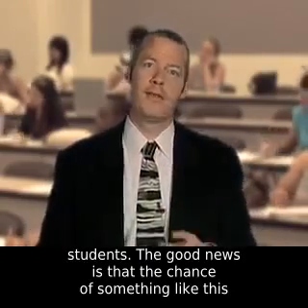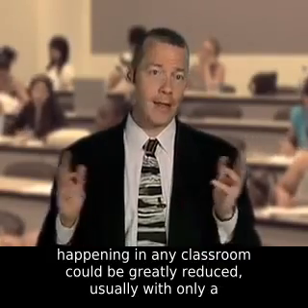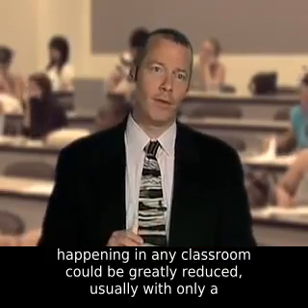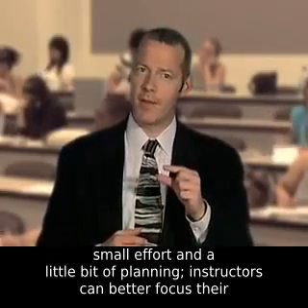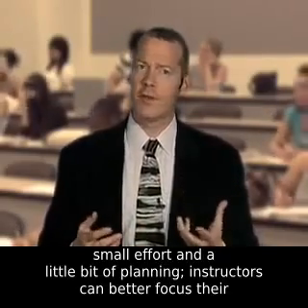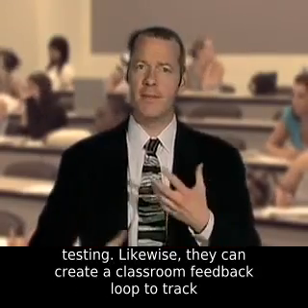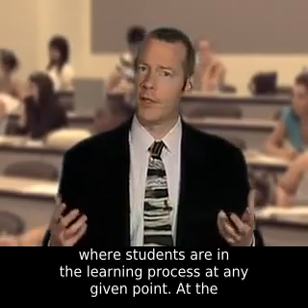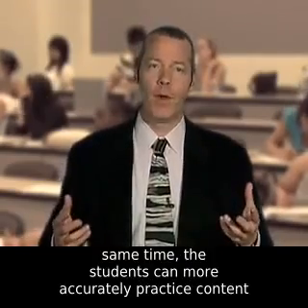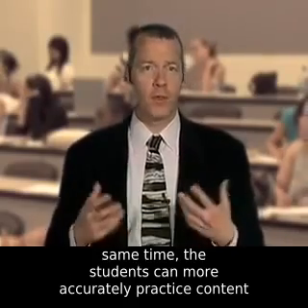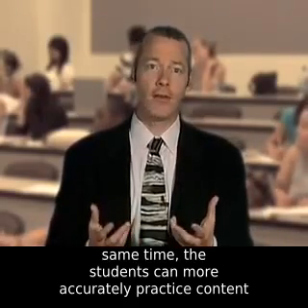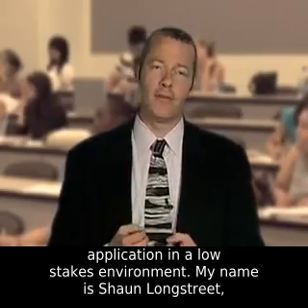The good news is that the chance of something like this happening in any classroom can be greatly reduced. Usually with only a small effort and a little planning, instructors can better focus their testing. Likewise, they can create a classroom feedback loop to track where students are in the learning process at any given point. At the same time, the students can more accurately practice content application in a low-stakes environment.